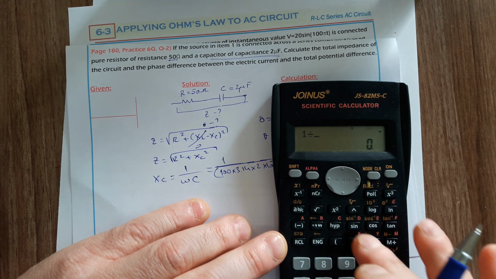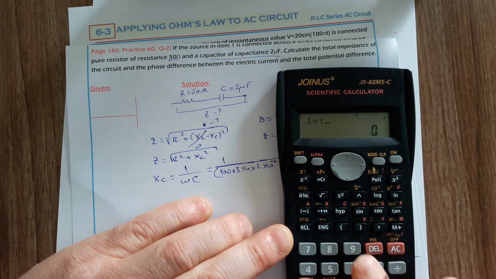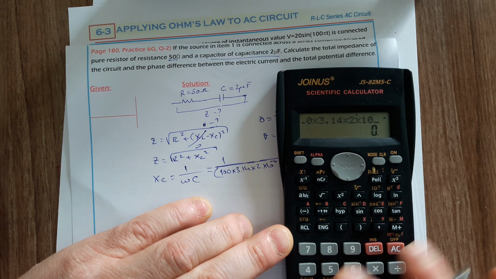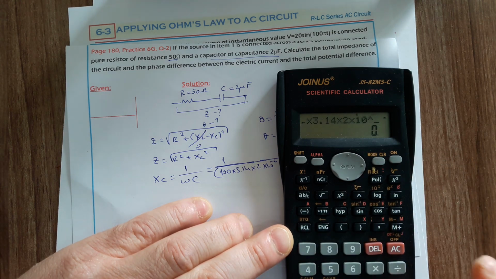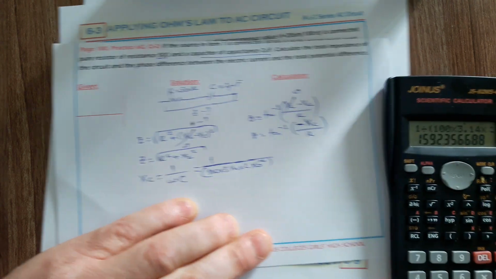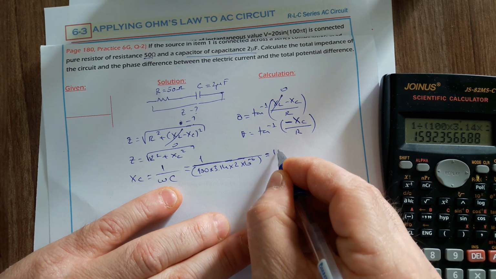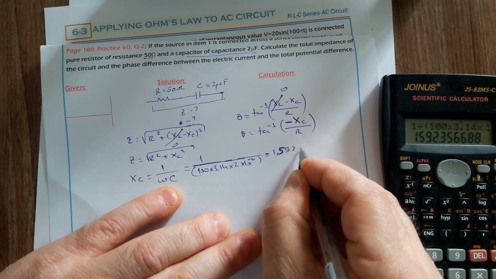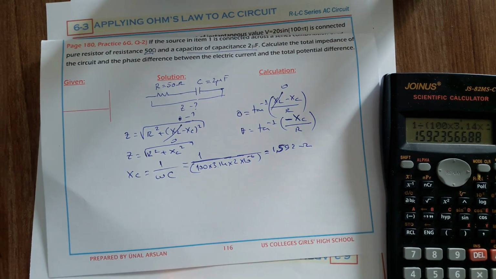1 divided by bracket 100 multiplied by 3.14 multiplied by 2 times 10 to the power of -6. Close the bracket. So the answer is 1592 ohm. This is the XC.